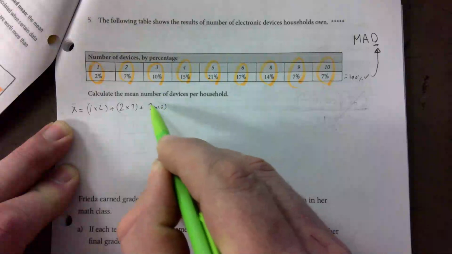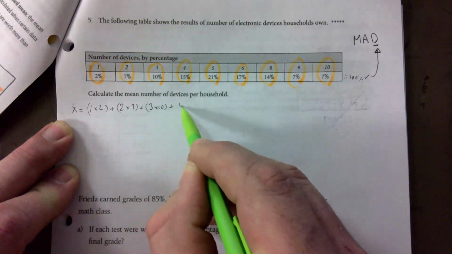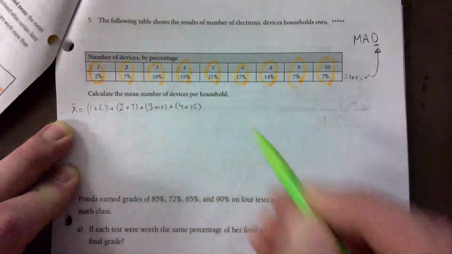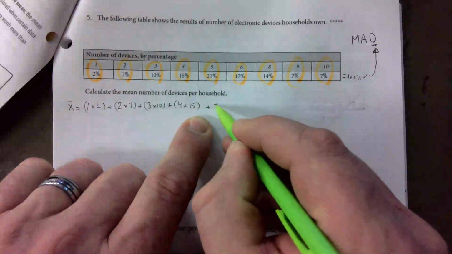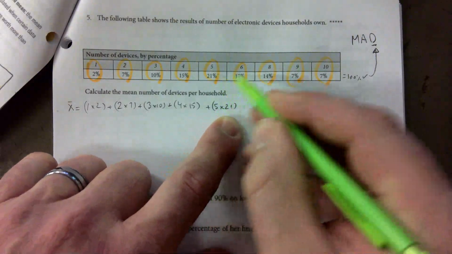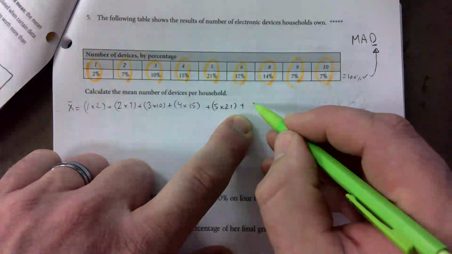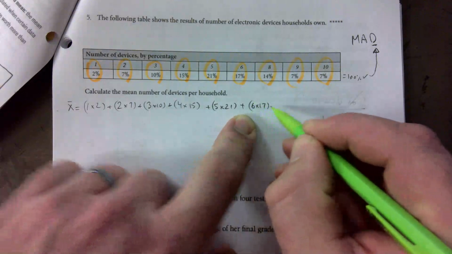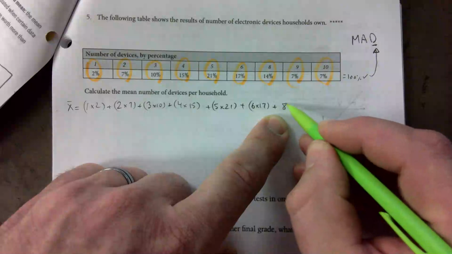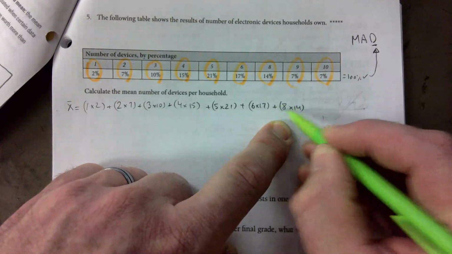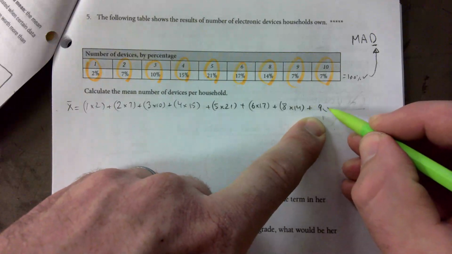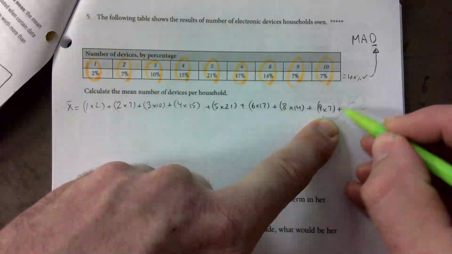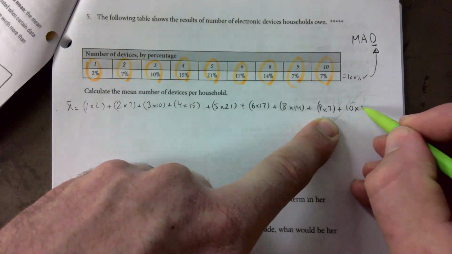So I'll write them all out, my multiplication and the addition. 4 times 15. Hope you can see that. Plus 5 times 21 and so forth. So all my multiplication is shown here. This is probably the proper way of showing your work, even though I would allow you to just put the results right by the table. That is fine. 10 times 7.